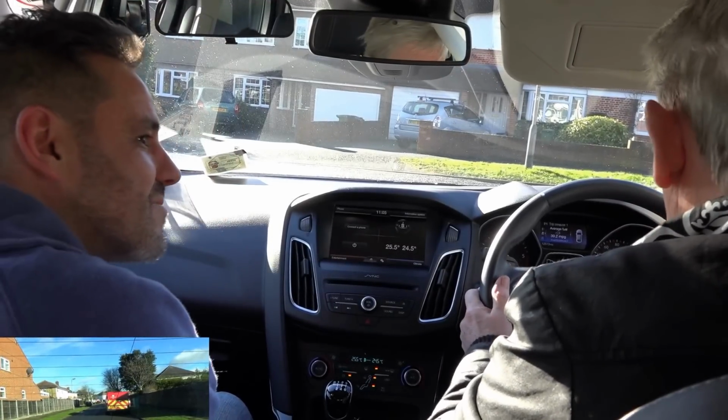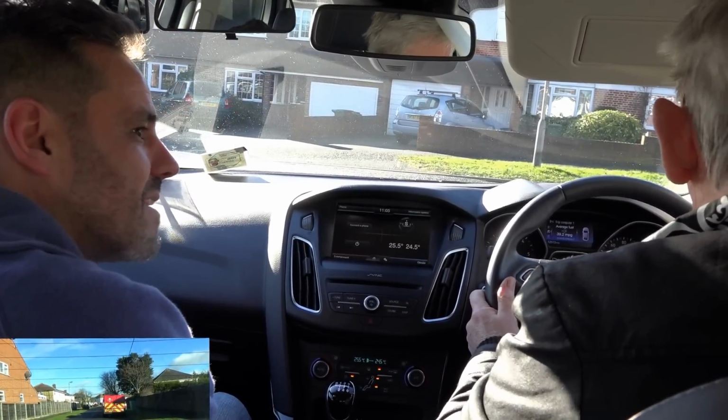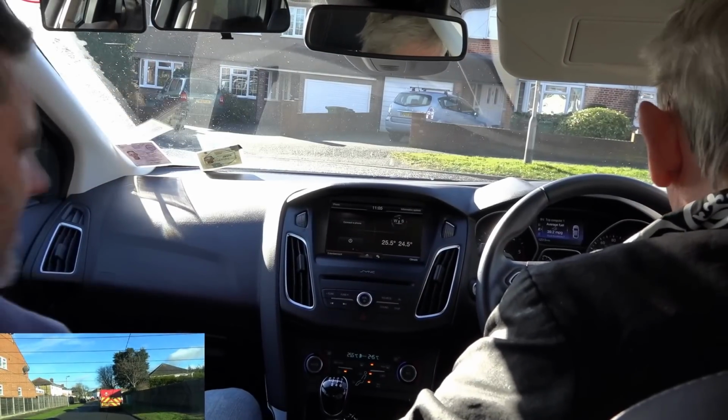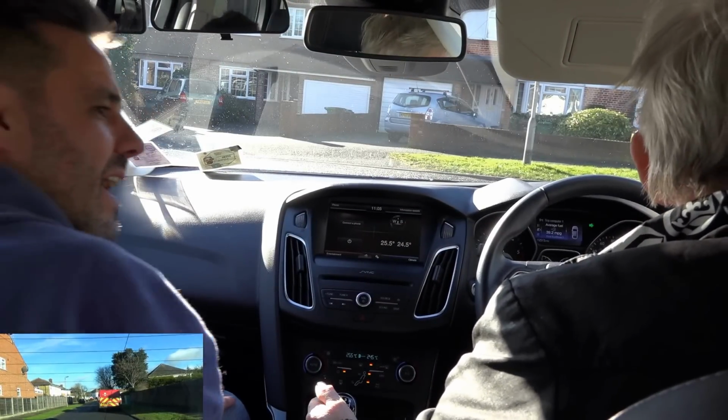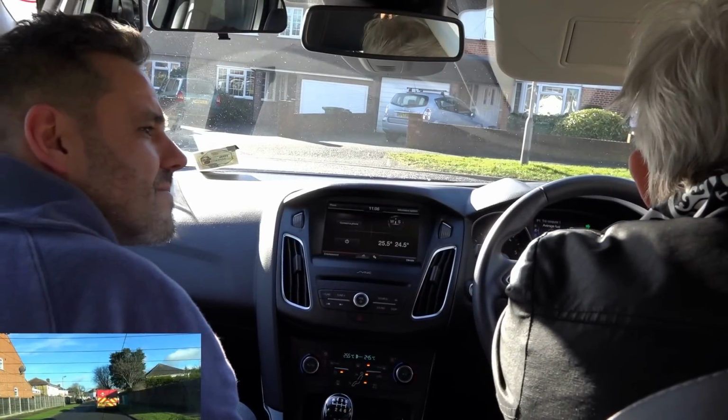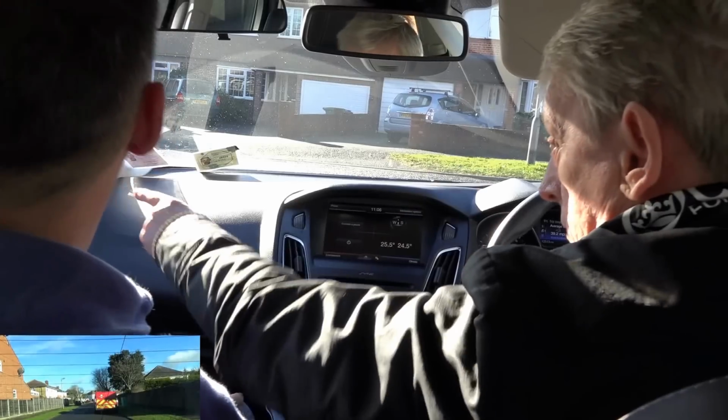Nice and slow, go forward, and I'll tell you when to stop, Tony. If you stop now, that's good. Is that about level with your right and left door mirrors, the bend in the curb? What bend? You see where the curb is turning, the bend. I can see the straight bit of curb.